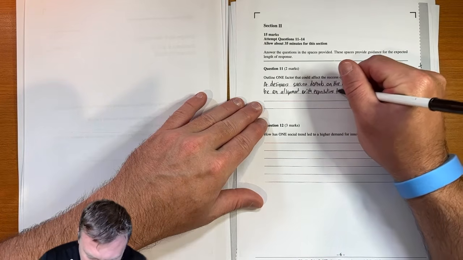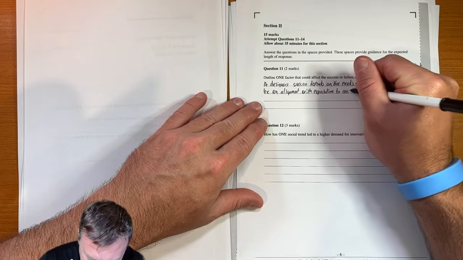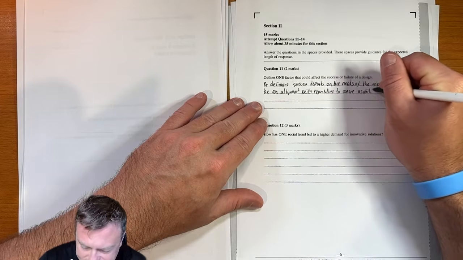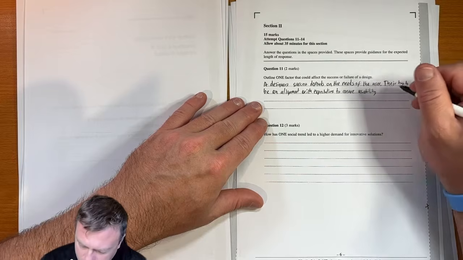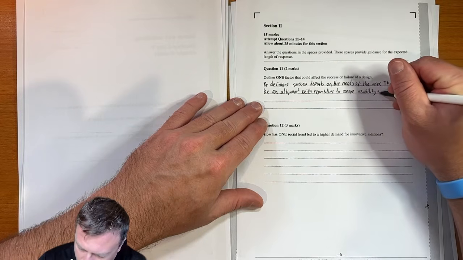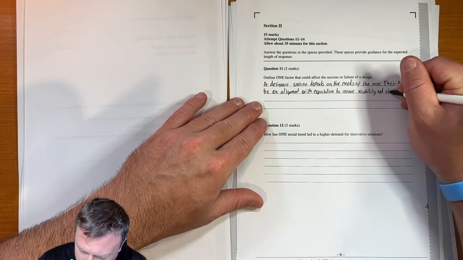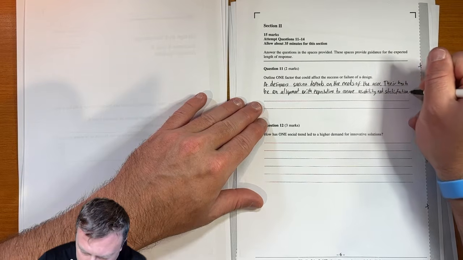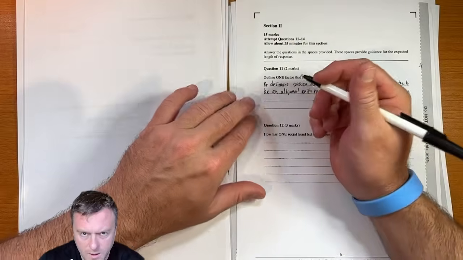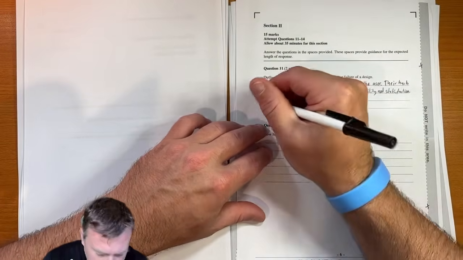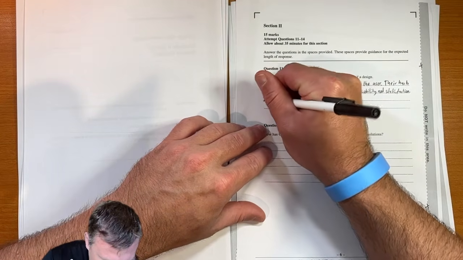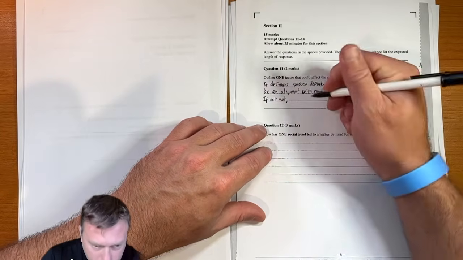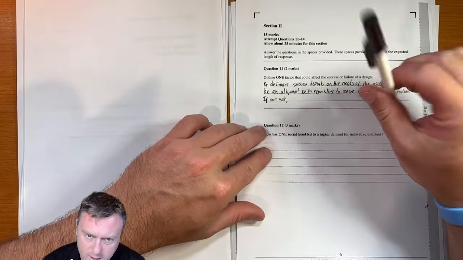To ensure usability and satisfaction. If not met, it goes wrong.